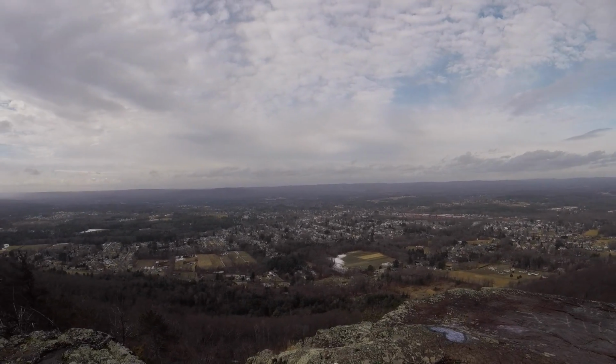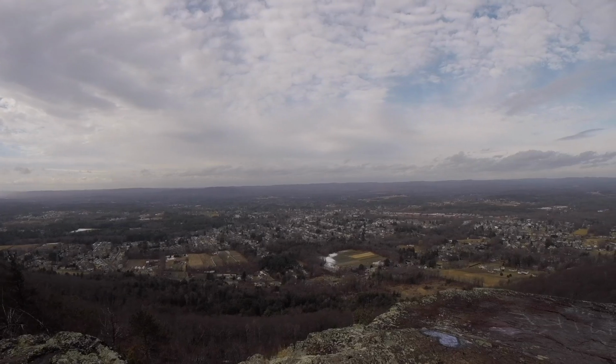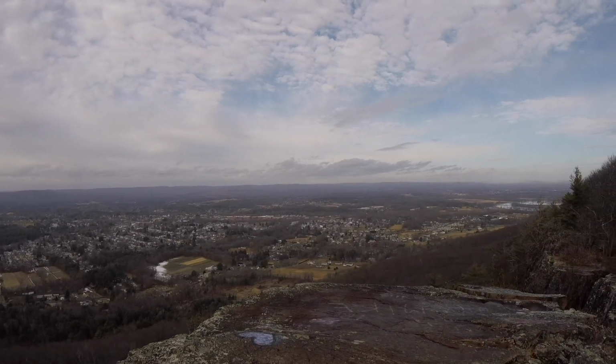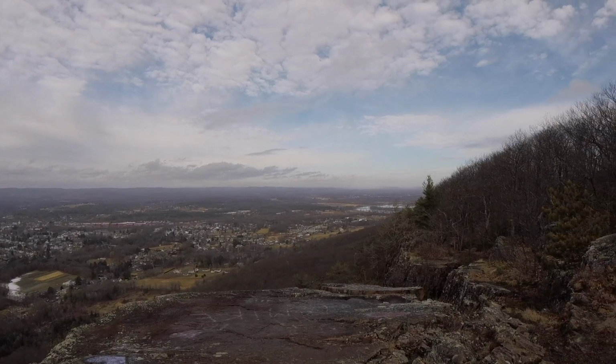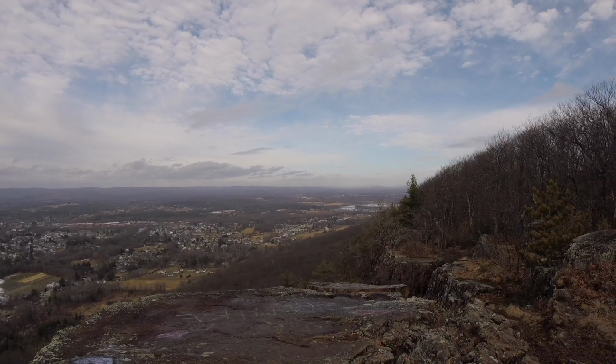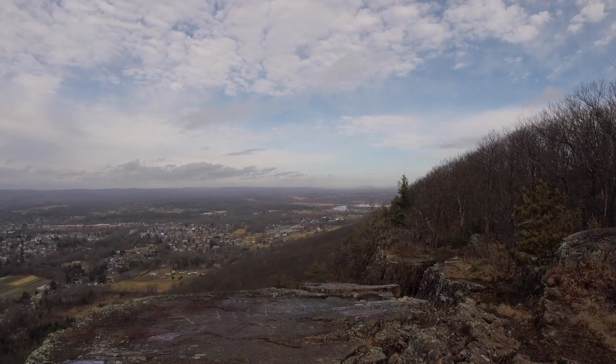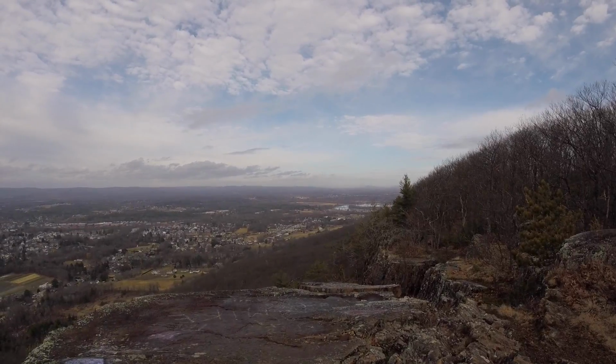What we're looking at now is East Hampton, Massachusetts. And as we pan further down, you can see that bend, and that's East Hampton, Mass. And that's the Connecticut River. And we're looking up the Connecticut River Valley.